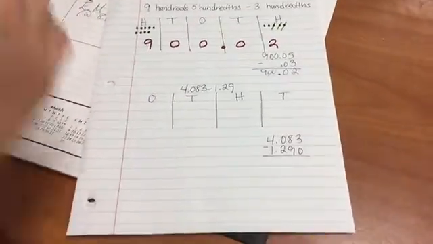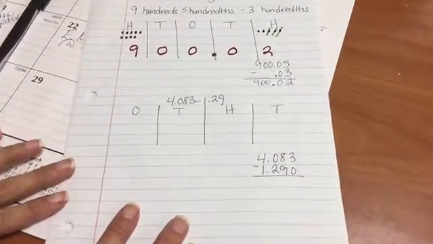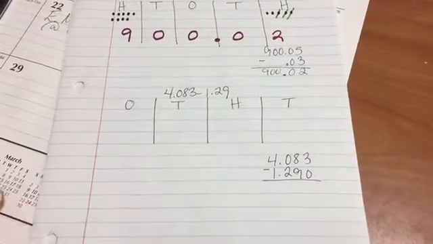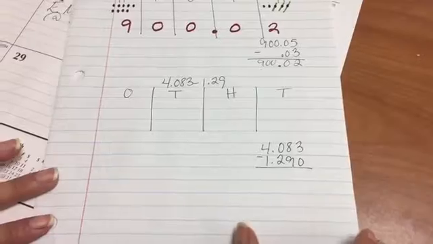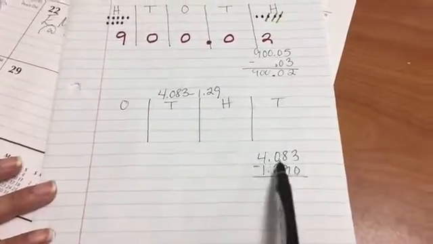I'm going to give another example where it gets a little bit more complicated and you're going to have to demonstrate borrowing, or as we now term it, decomposing or regrouping. So our first number is 4 and 83 thousandths.